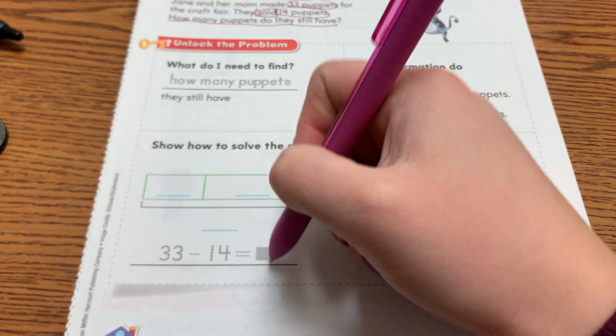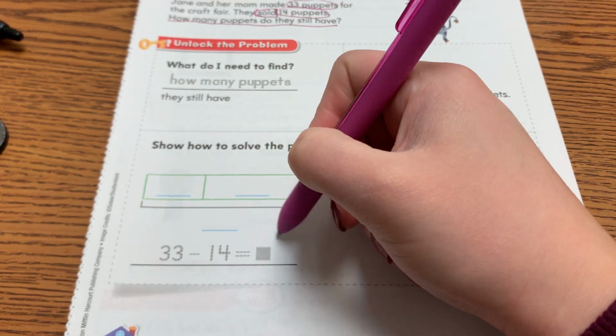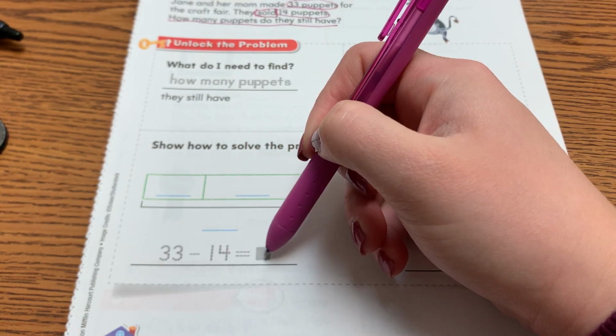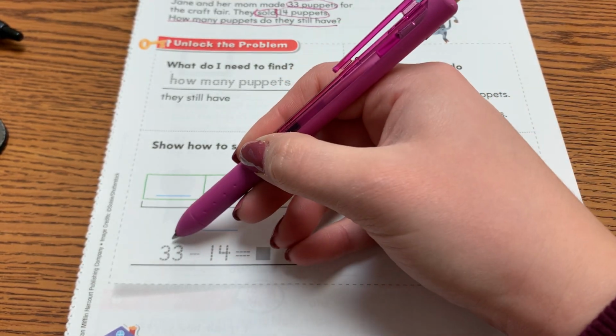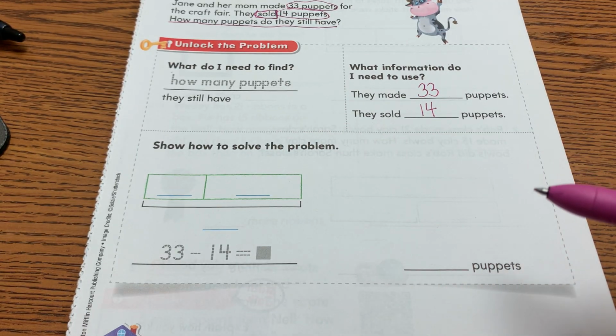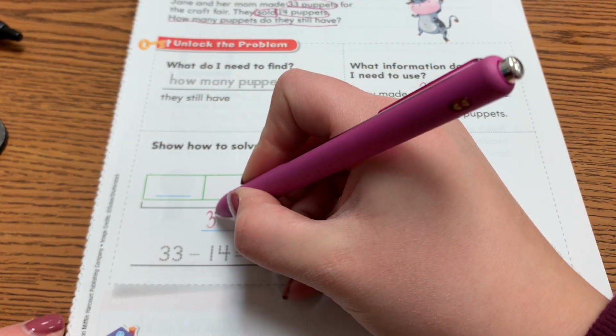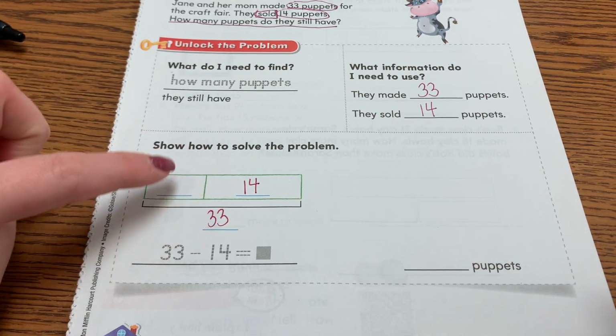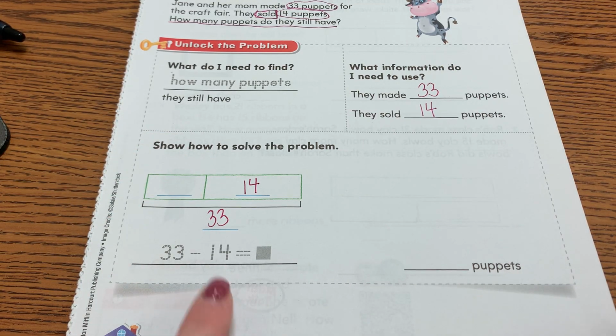So I don't want you to always think that your answer is going to be the whole, because we're subtracting. The whole is what we start with when we subtract, okay? It's different than whenever we add. When we subtract, our whole is what we start with. So 33 goes here, 14 will go here, and our other number will go here once we subtract.